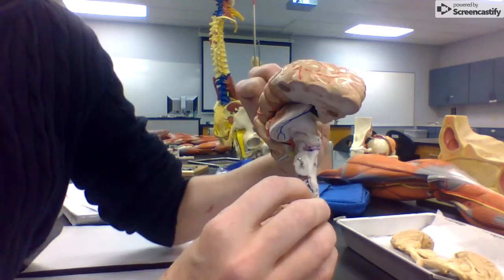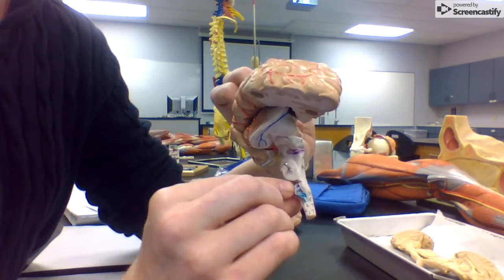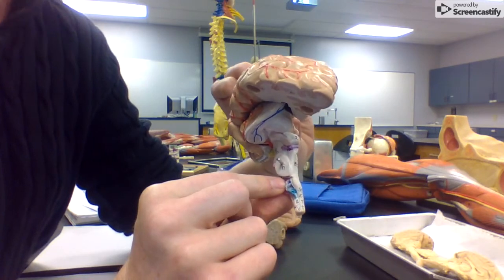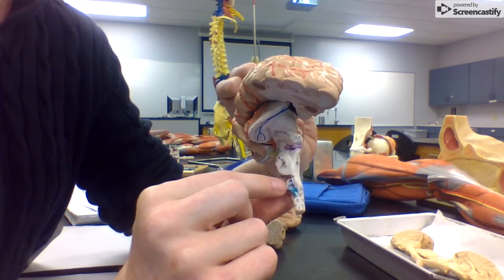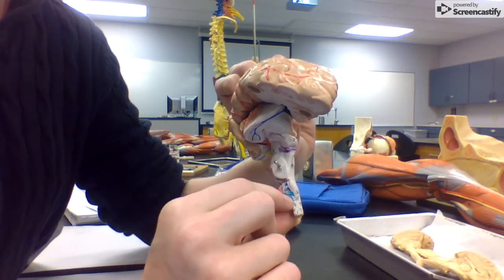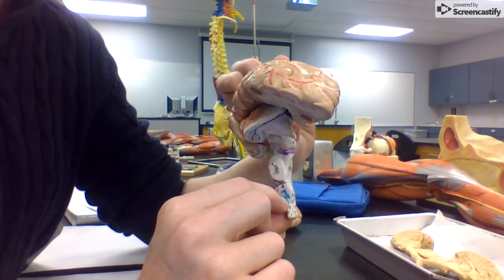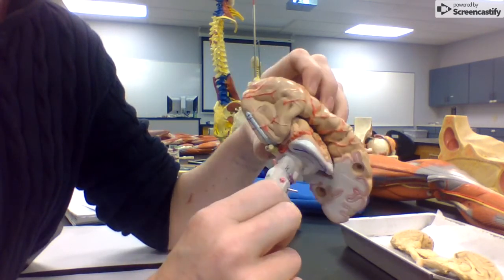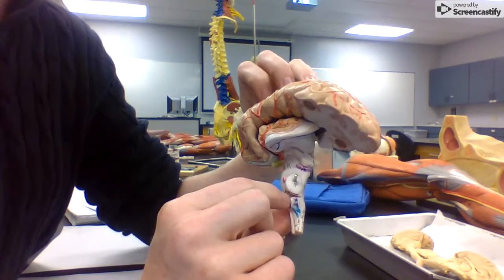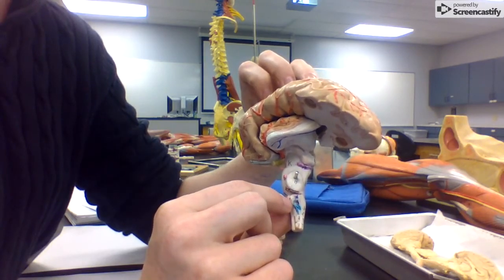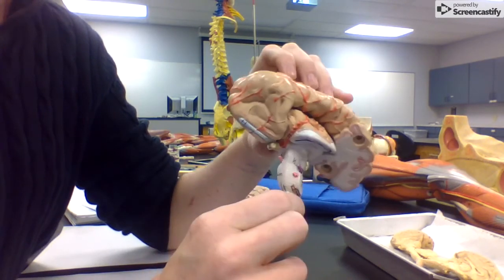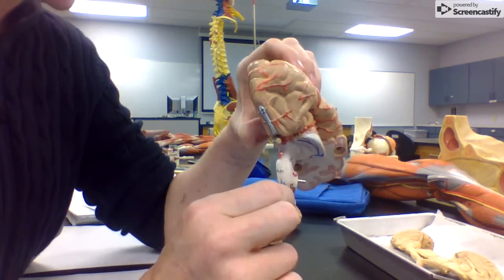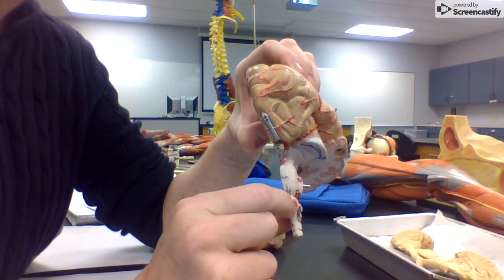On the side here, you can see the differences in coloring. So there you have 9, 10, 11, glossopharyngeal, vagus, spinal accessory. And finally, we have more medial, nerve 12, which is hypoglossal.